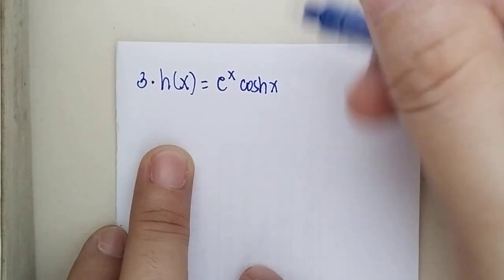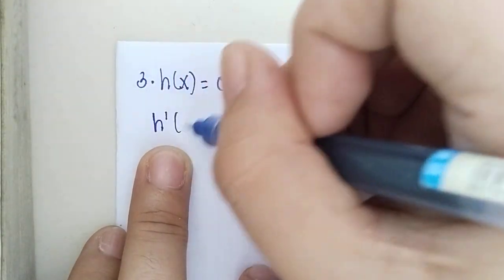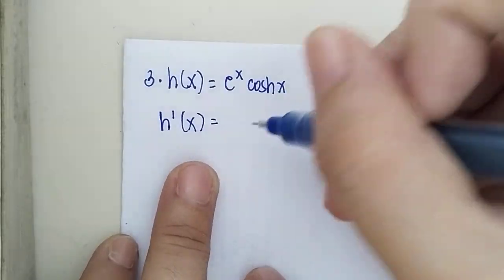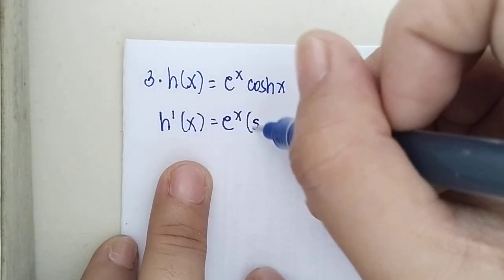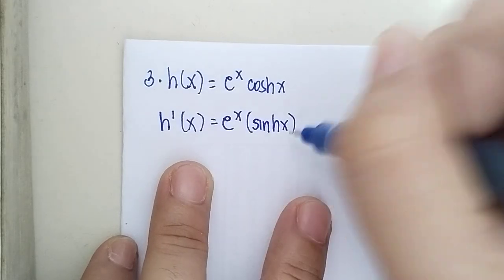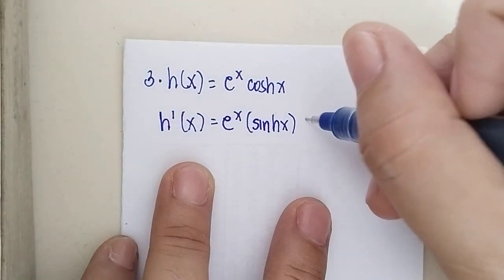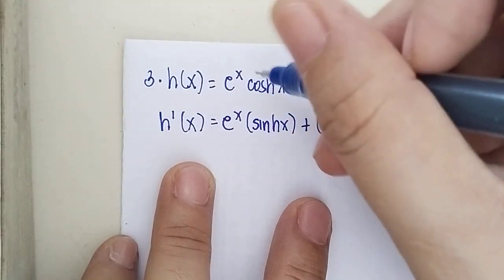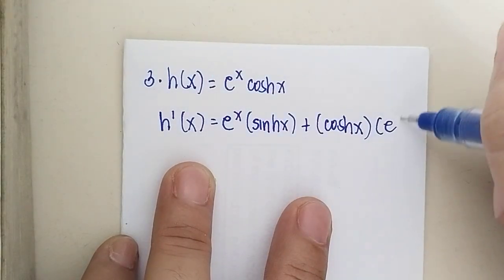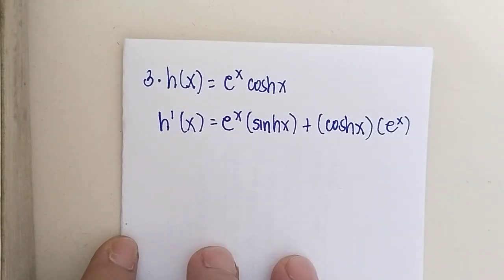If we apply the product rule, h prime of x will be equal to the first term, times the derivative of the second term, which is hyperbolic sine of x, derivative of x is 1, plus the second term, hyperbolic cosine of x, times the derivative of e raised to x, which, if you remember, is simply e raised to x.